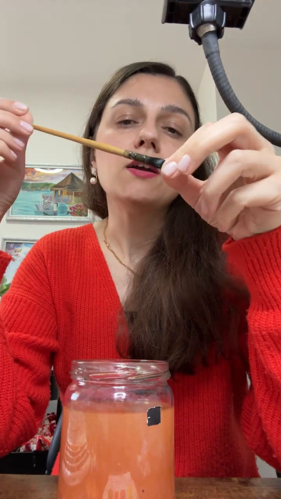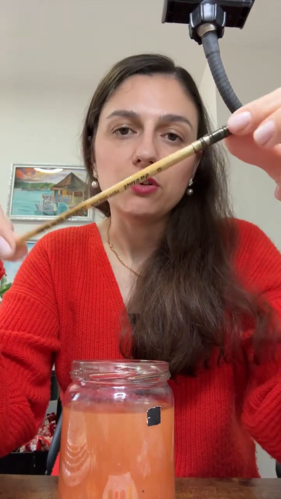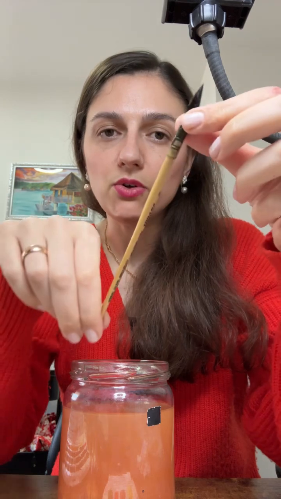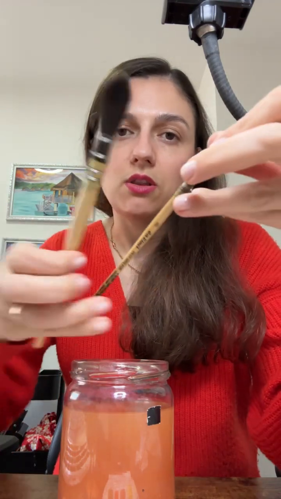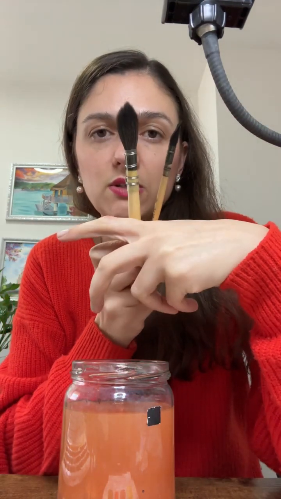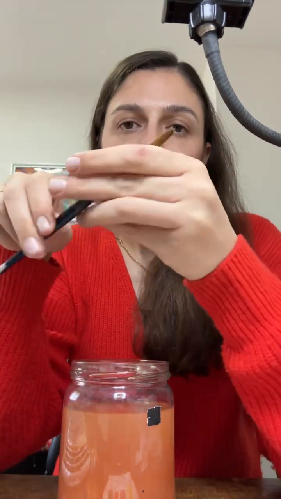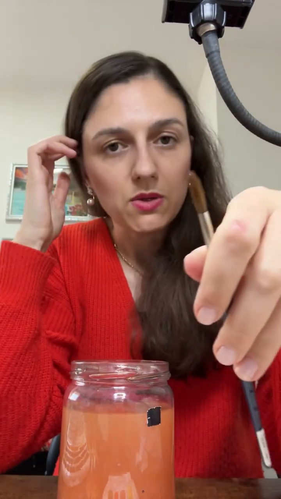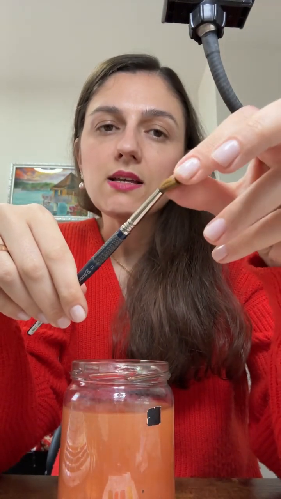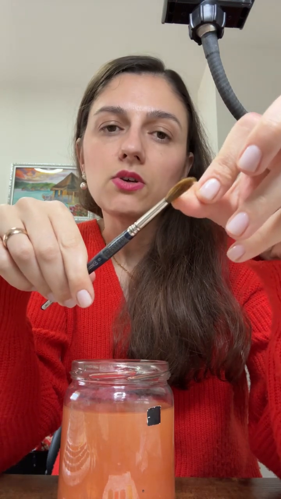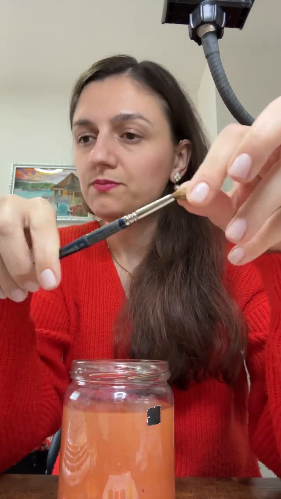And for smaller works, I use the Da Vinci number 0 Petit Gris Pure. It is a squirrel as well, and I use this for smaller sizes, but actually both work in the same way. The difference is the size. And I also have Marta Kolinsky for a smaller size. The difference between squirrel and Marta Kolinsky is that Marta Kolinsky is stronger and firmer, and you can create more details with it.